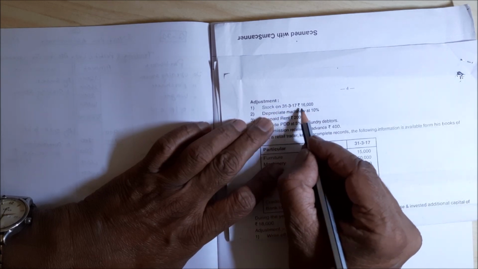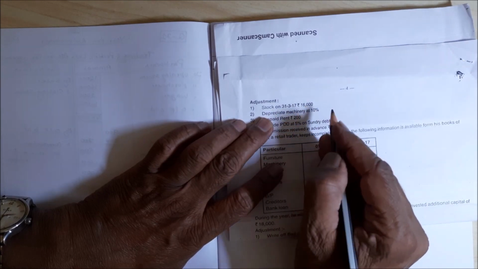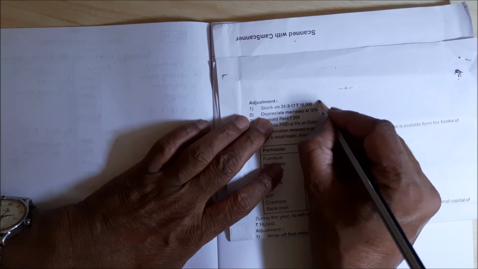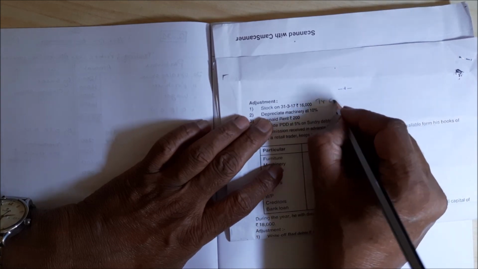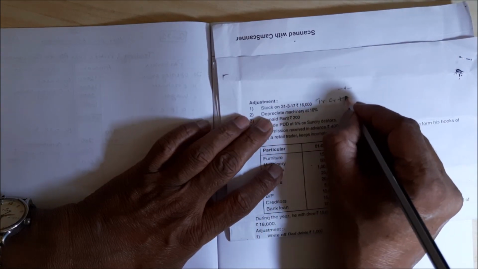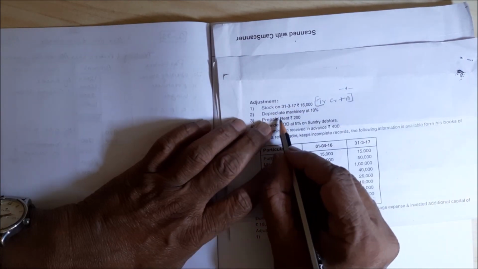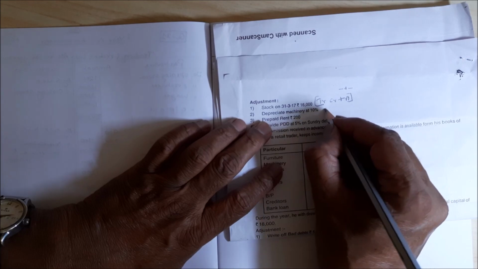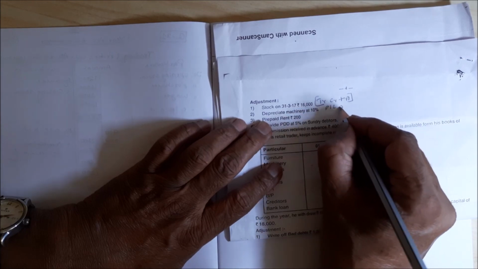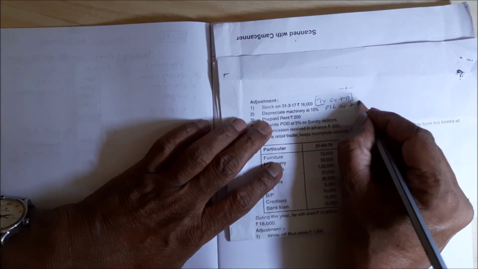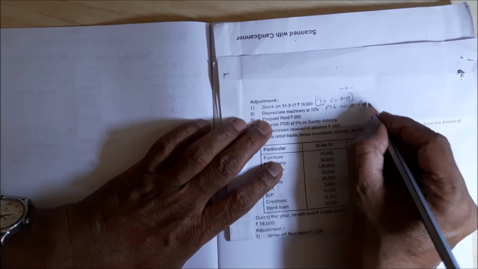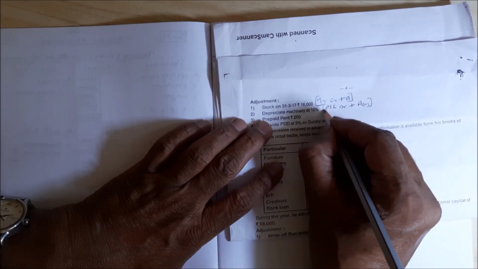Stock on 31/3/2017 is 16,000. It should appear twice: trading account credit side plus asset in the balance sheet. So two times. Depreciate machinery at 10%: profit and loss account debit side plus asset minus. From the asset you are supposed to minus.